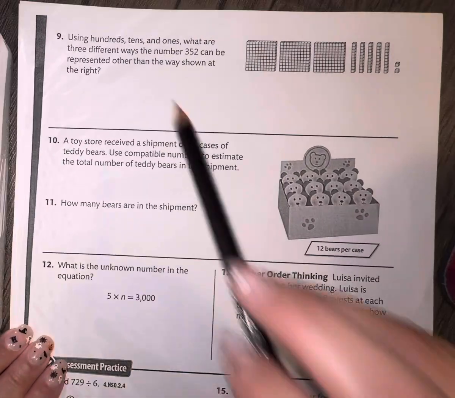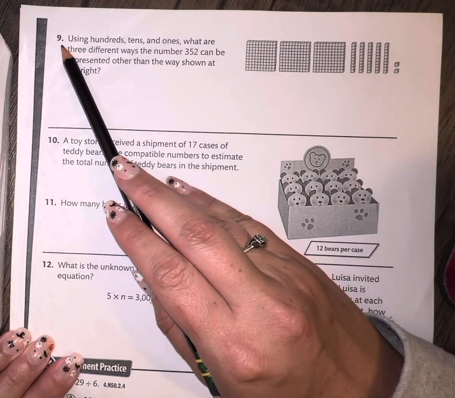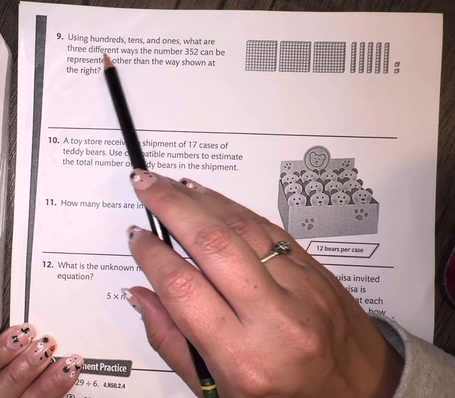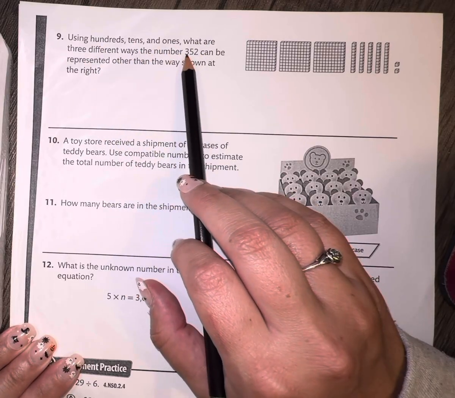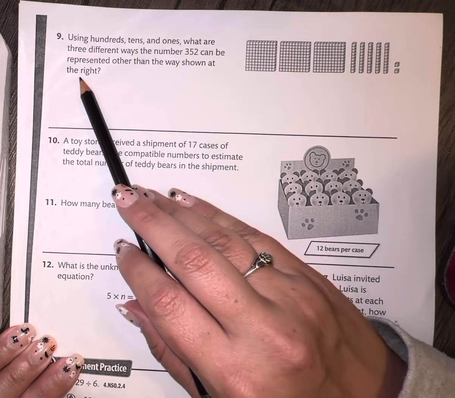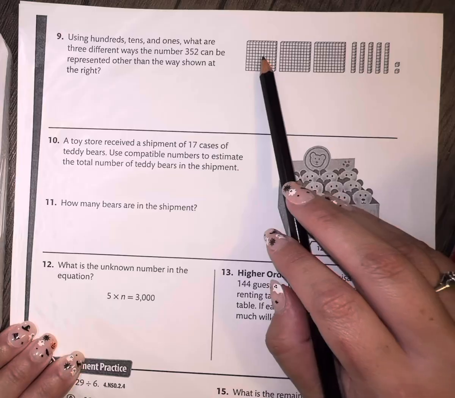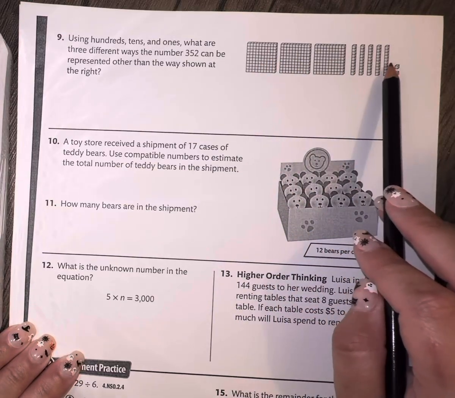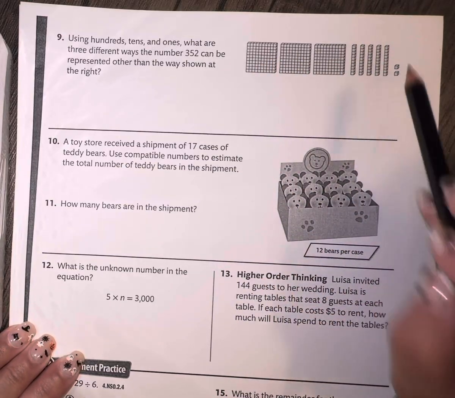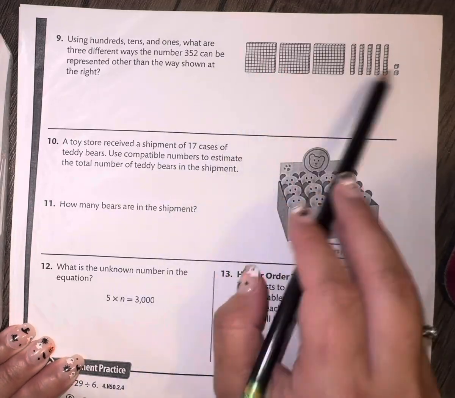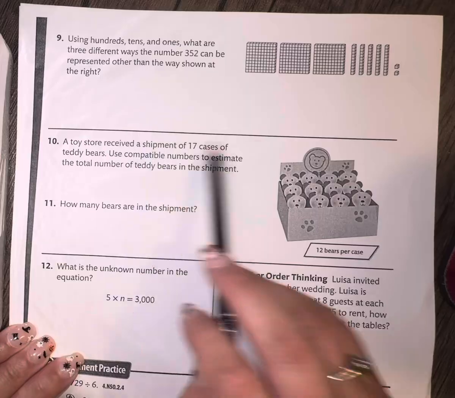All right, for our back page here, number 9, using hundreds, tens, and ones, what are the 3 different ways the number 352 can be represented other than the way it's shown to the right? So over here we see we have 3 flats, 1, 2, 3, 4, 5 rods, and 2 cubes. How else can we use place values to represent this number? You can be as creative as possible.